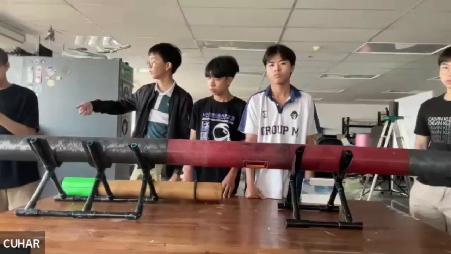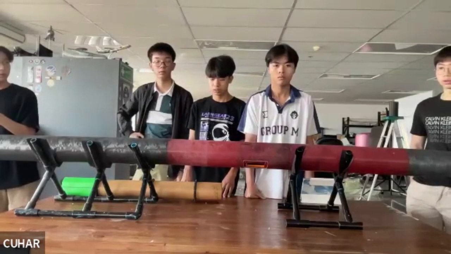Okay, and are you tying those into centering rings, or are you using something else to anchor those rail buttons onto your airframe? Using screws, just screw it onto the airframe.